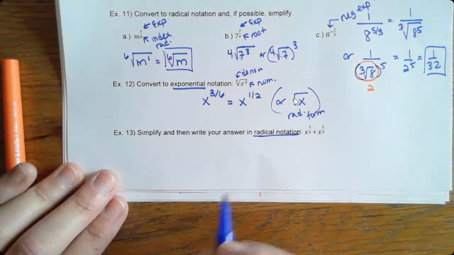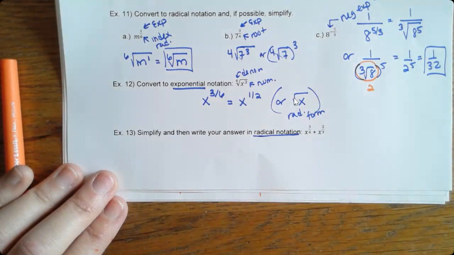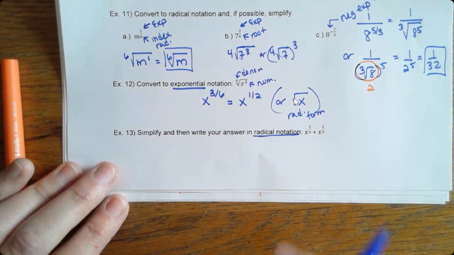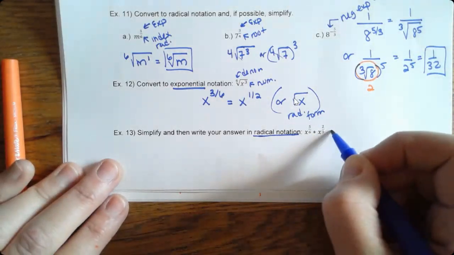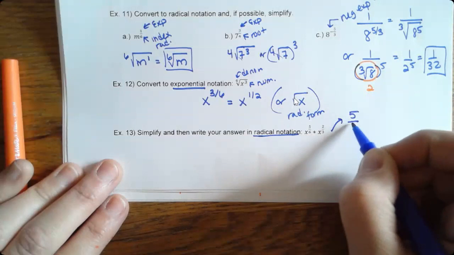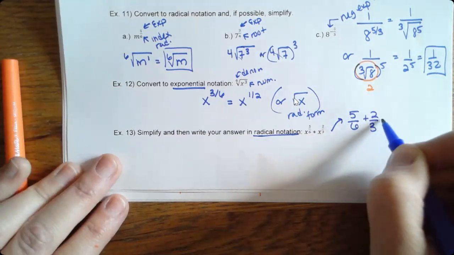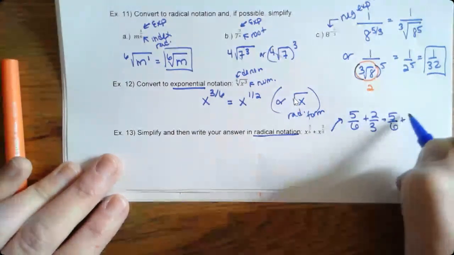So I'm going to start by simplifying as much as I can here. And I'm going to actually use my exponent rules first. So remember, if you're multiplying two things, we actually add those exponents. So I'm going to do that first.